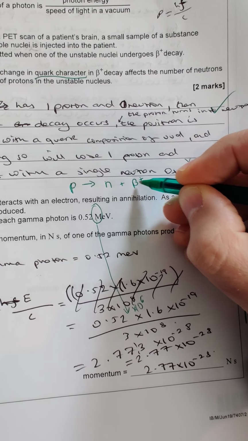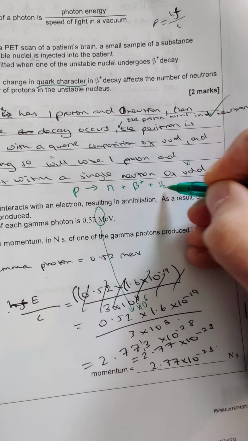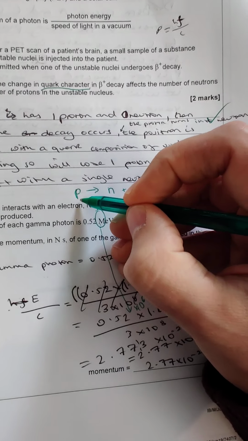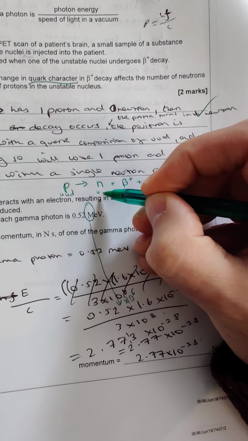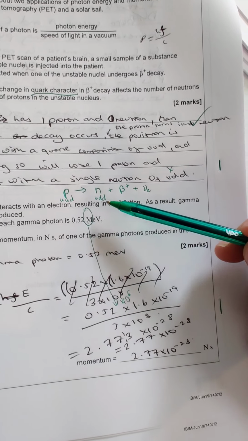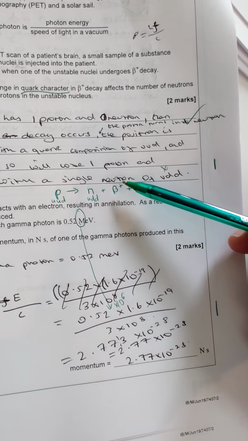And because this is an anti-lepton, we also need to balance that with a lepton. In this case, an electron neutrino. If we're going to look at the quarks here, we have up, up, down, converted into up, down, down. The charge difference has been carried away by the positron.